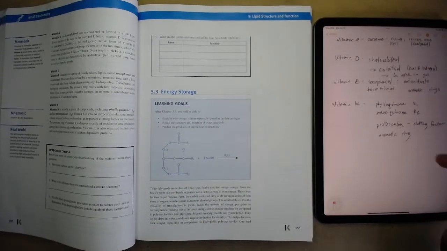Energy storage. Triglycerols are a class of lipids specifically used for energy storage. From the body's point of view, lipids in general are a fantastic way to store energy. This is true for 2 major reasons.